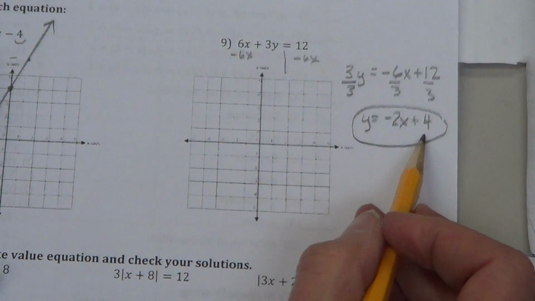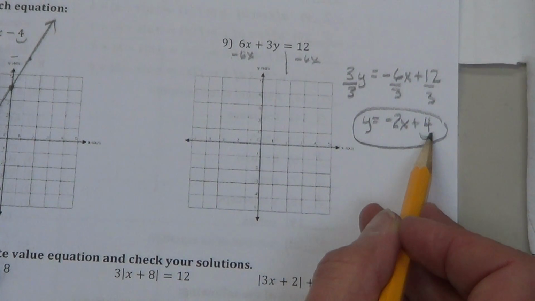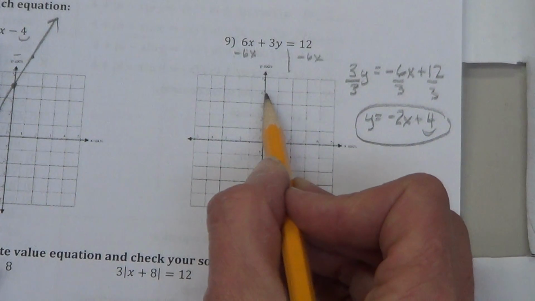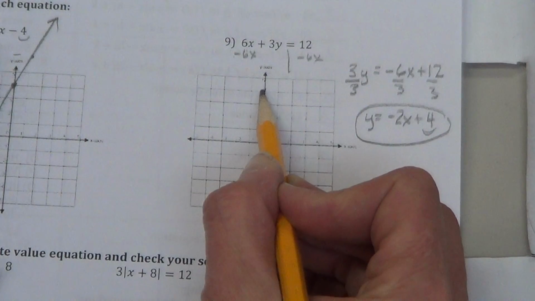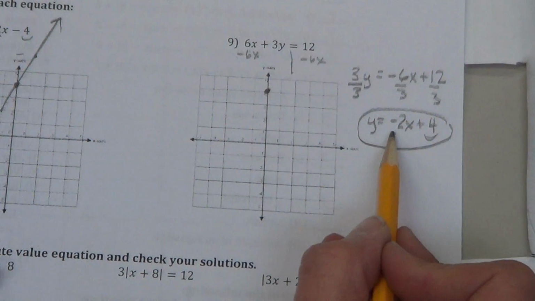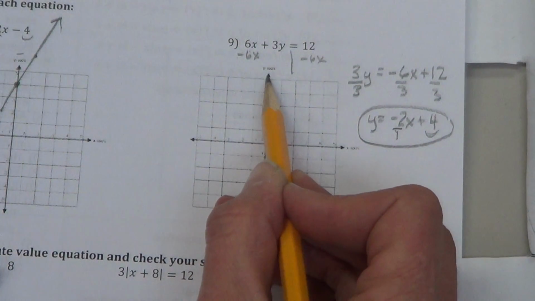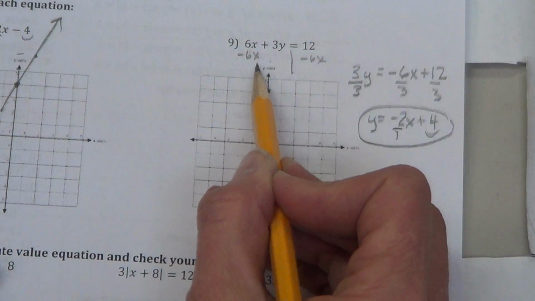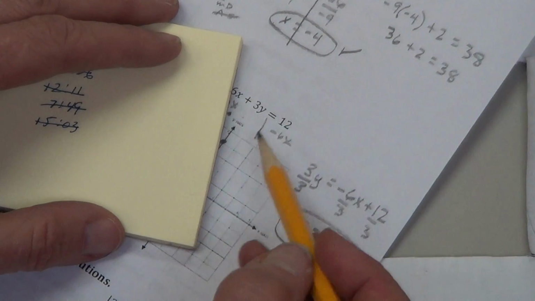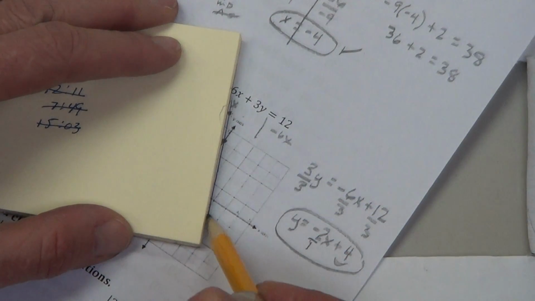Now we graph that. Positive 4 is the y-intercept because it does not have an x associated with it. So we come up to positive 4. And we have a slope of negative 2 over 1. So we rise 2 and run 1 to the left. Again, it should match up down below. And we're pretty good.